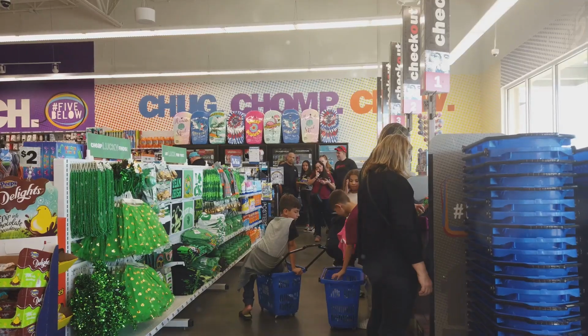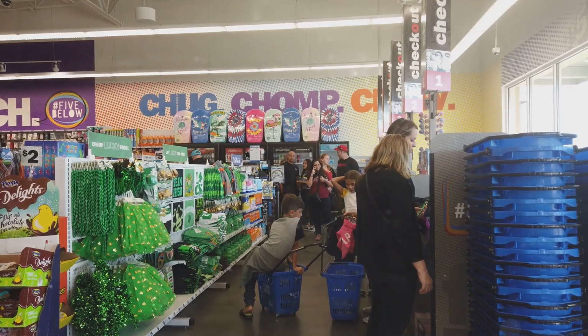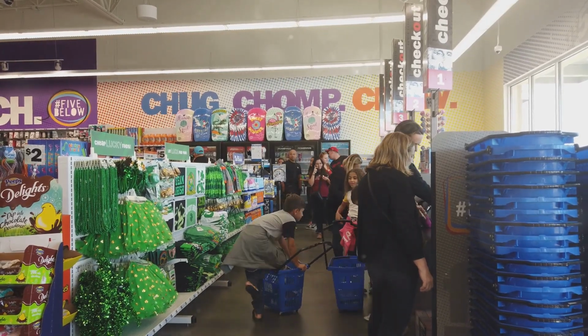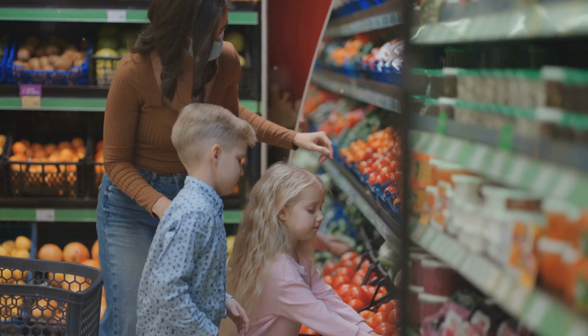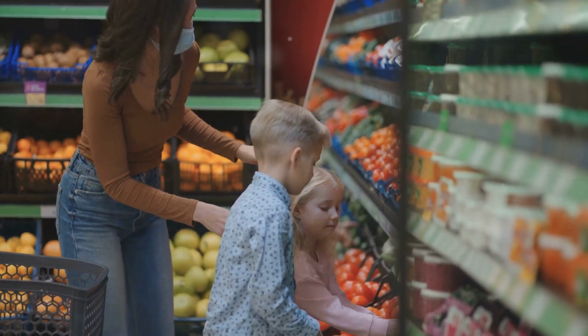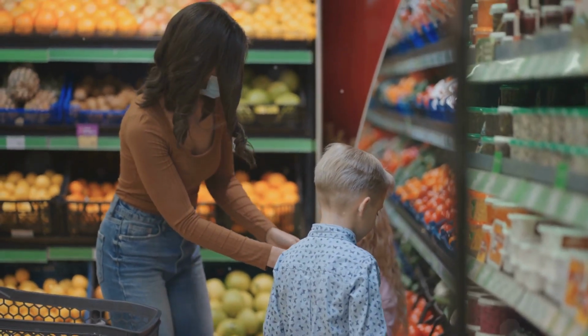Next, teach kids about smart spending. Discuss the difference between needs and wants, and encourage them to think before making a purchase. Learning to differentiate between needs and wants encourages mindful consumption and financial responsibility.